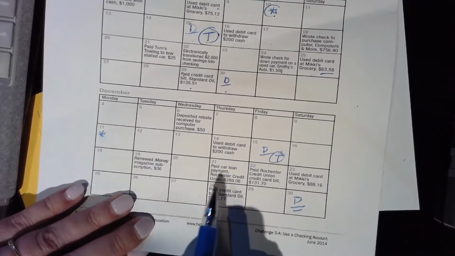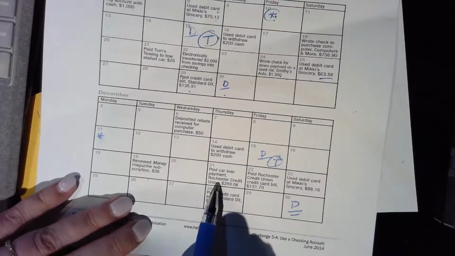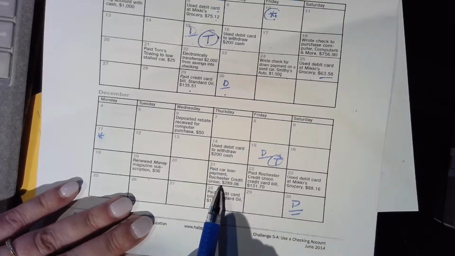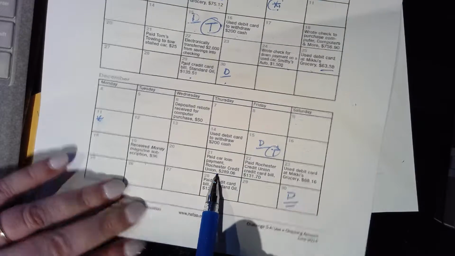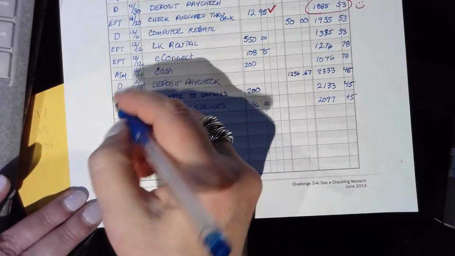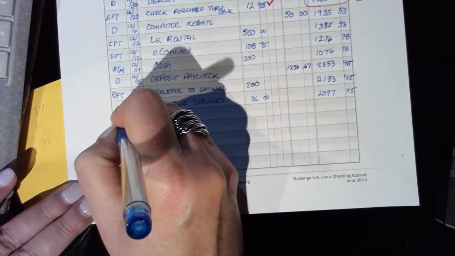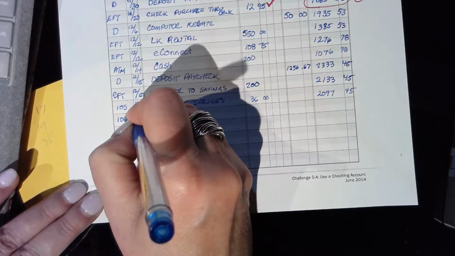Now this is interesting. This month he's got a car loan payment. Well, remember up here, he bought a used car. Now he's got to start making monthly payments on it. He's not set this one up electronically yet, so he's going to write a check and put it in the mail.